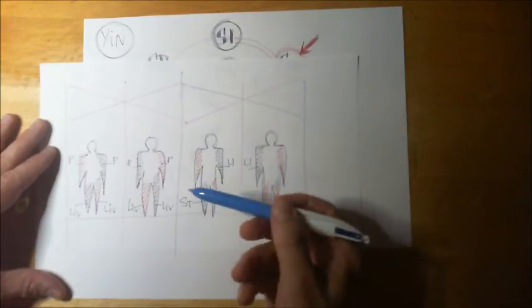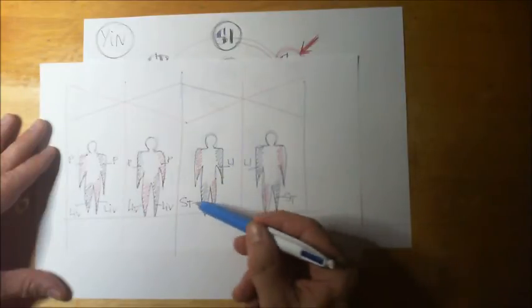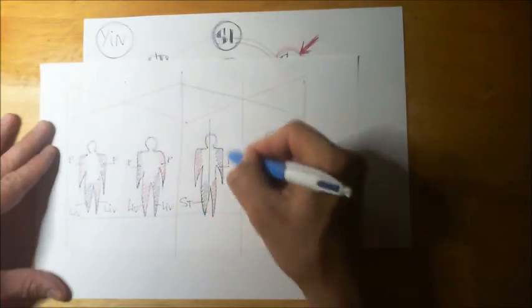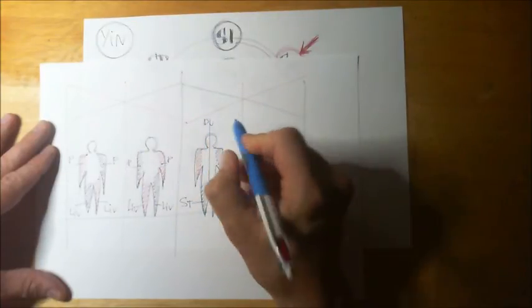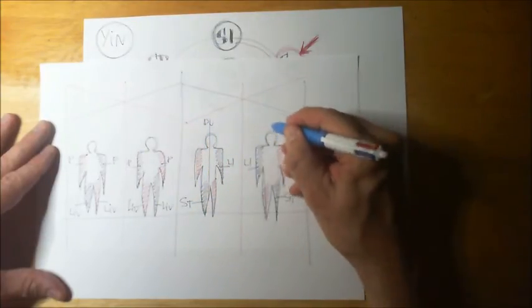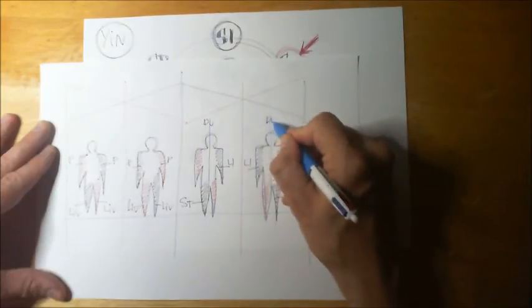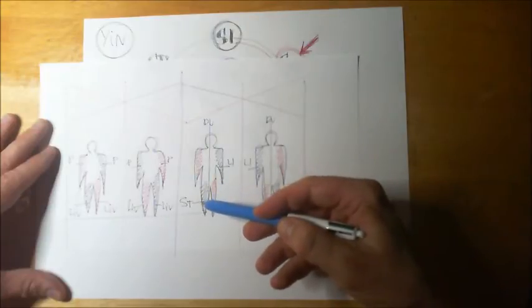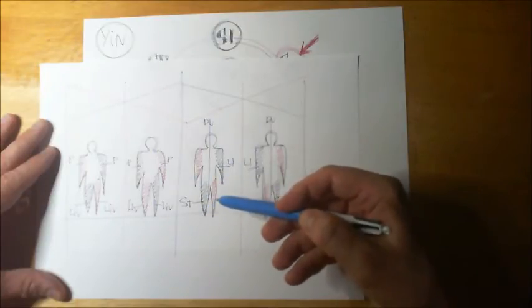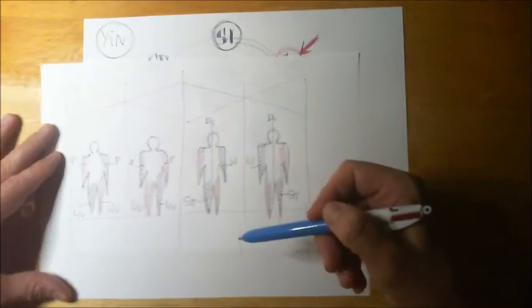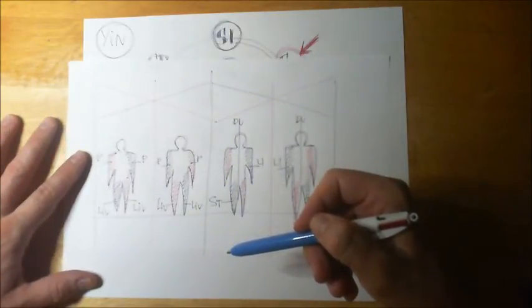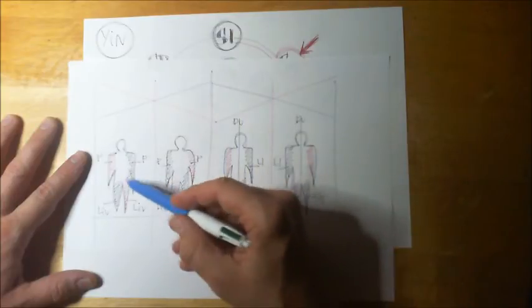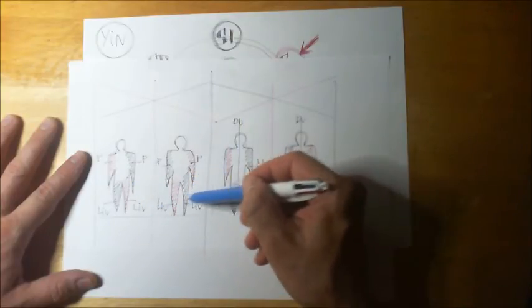And because we use only one side and not the other, we will also use the Du meridian, the Du extraordinary meridian, which connects right and left, the different sides. Here we don't need to do so because we're using both.